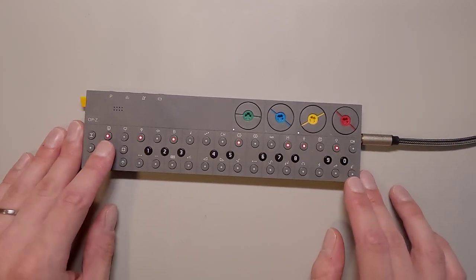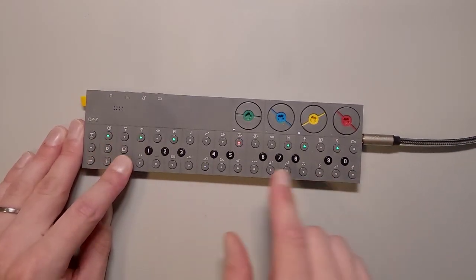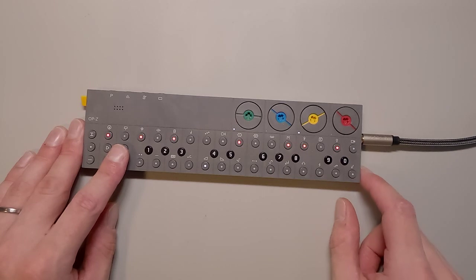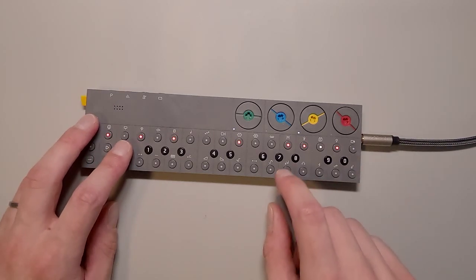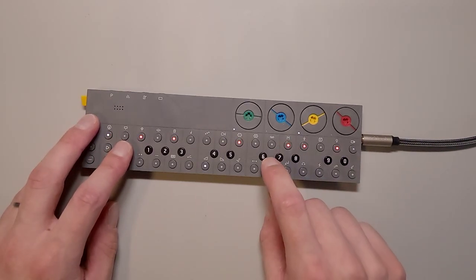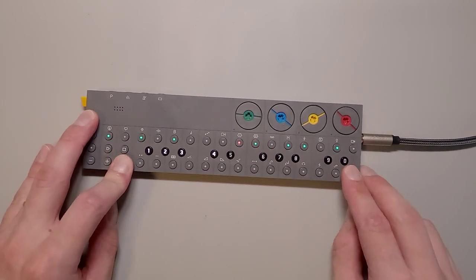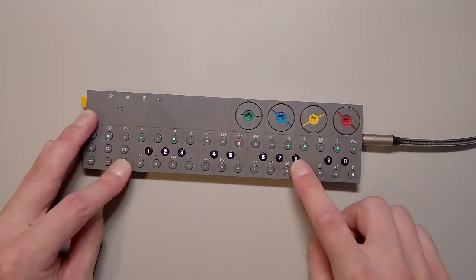So I'm using trigger spark very heavily here. In fact, on all of these almost. Okay, cool. And actually I'll make that every 8th time.